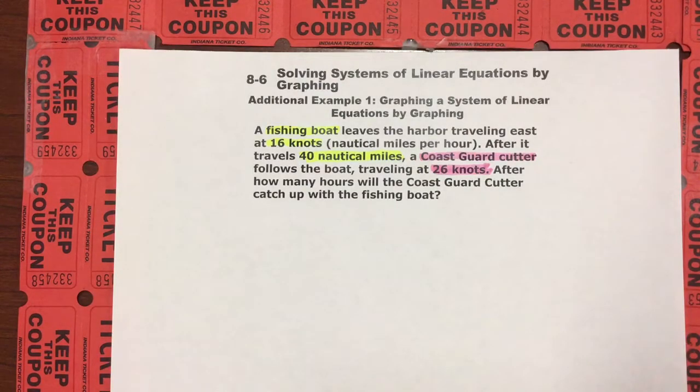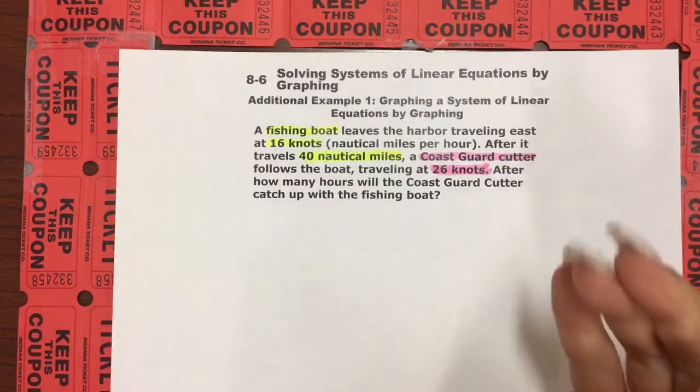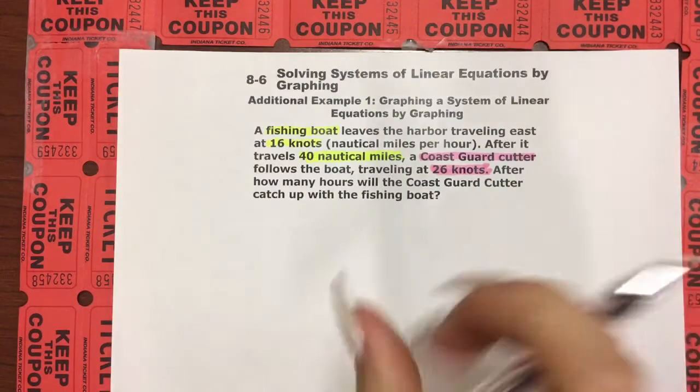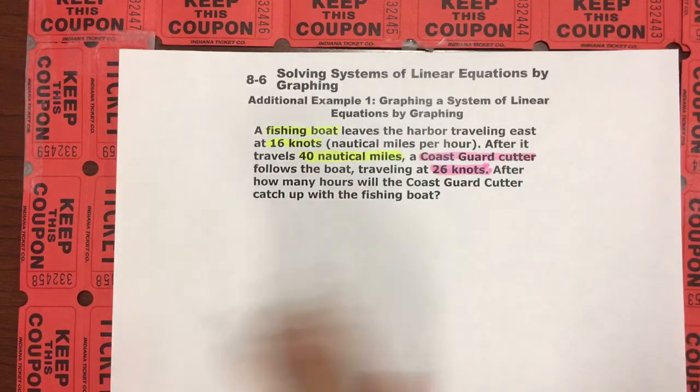Perfect. So we have two things, a fishing boat and a Coast Guard cutter. What are the things that we don't know? Well, we don't know the time when they're both going to be at the same place, when they catch up to each other.